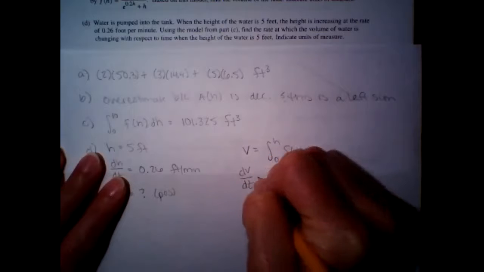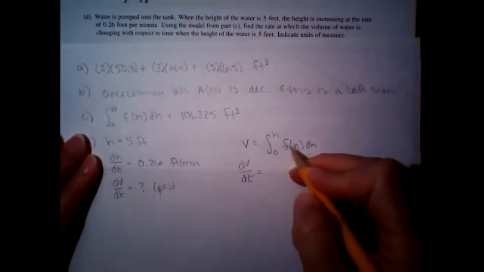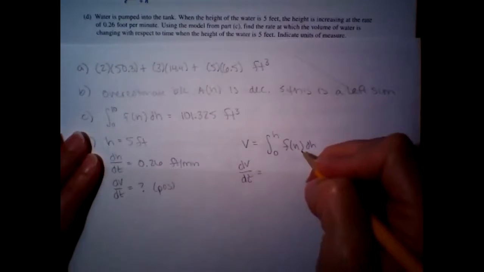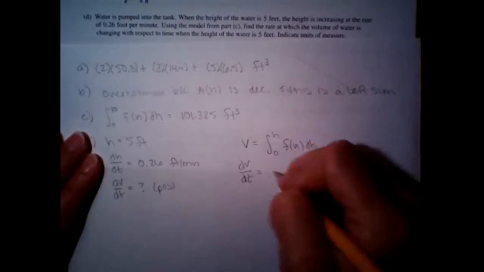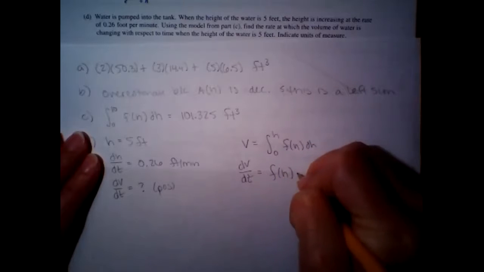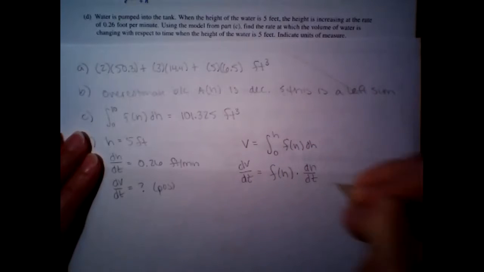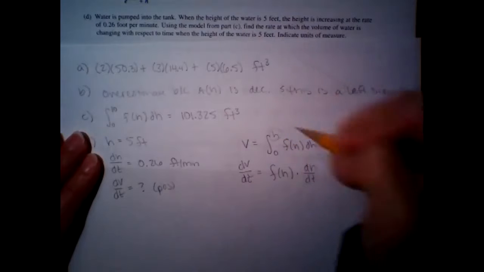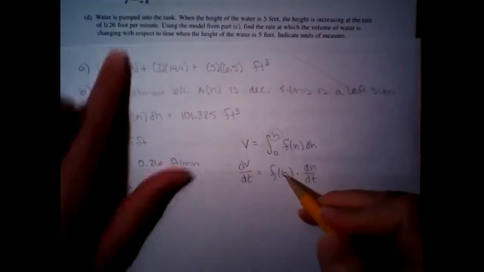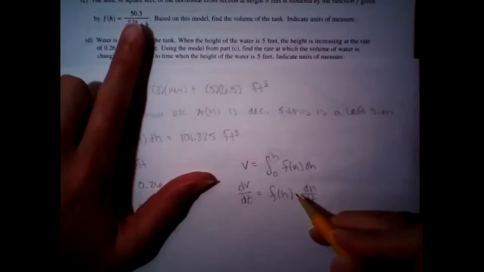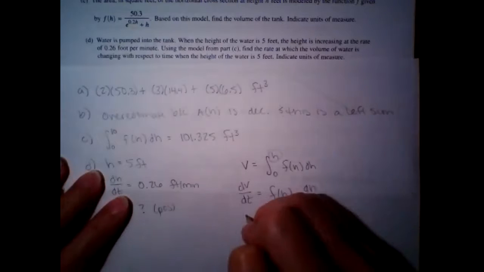And we're going to do the derivative of that. So derivative and integral cancel. That's just going to give you what's inside, so that's just going to be this f of h function. And then you have to chain on dh dt, the derivative of h. So it's this function and then times dh dt.